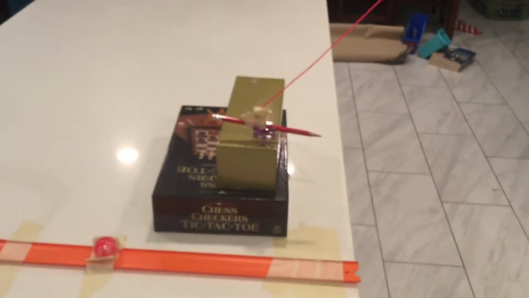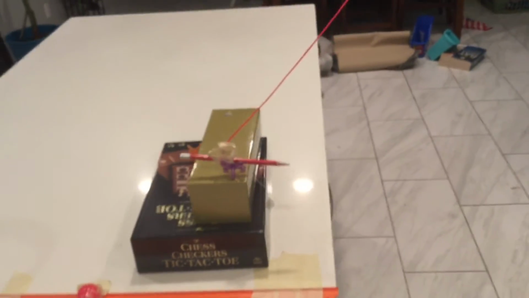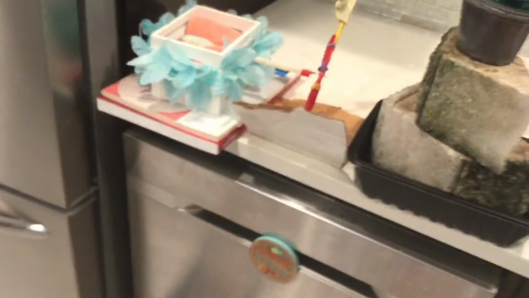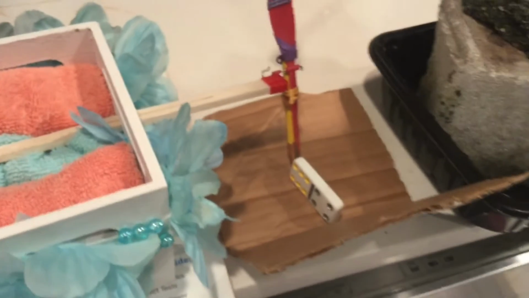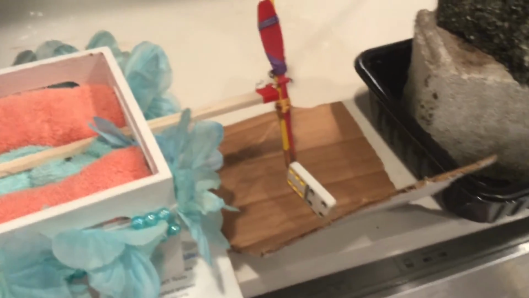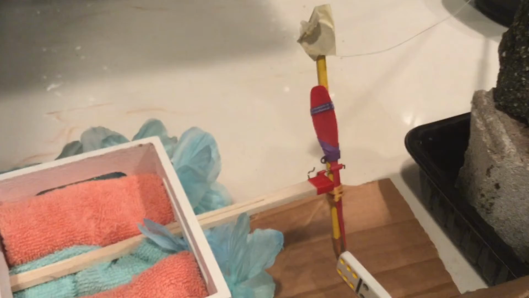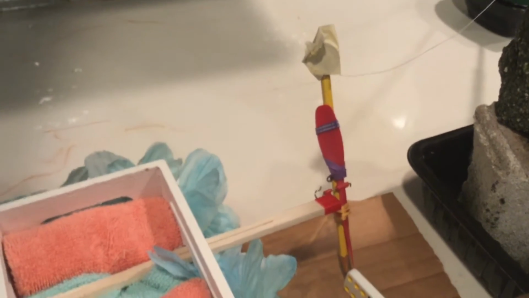The pencil will rotate about a certain point until it hits this cardboard triggering device which we've made. It has a domino in it, so whenever a force is applied to the cardboard, it causes this propeller to rotate in a circular motion.